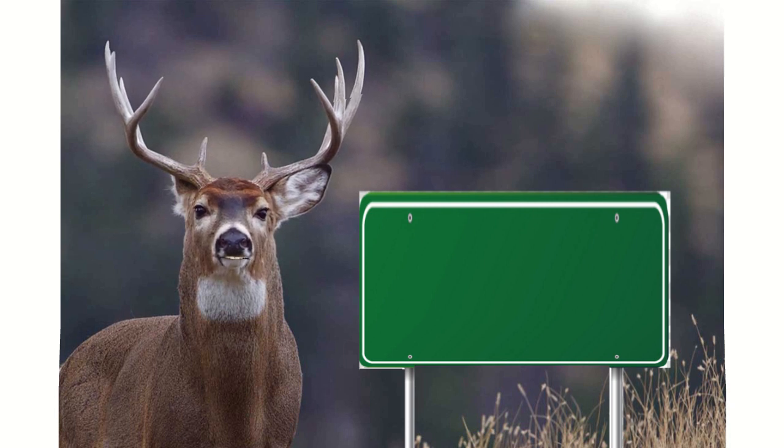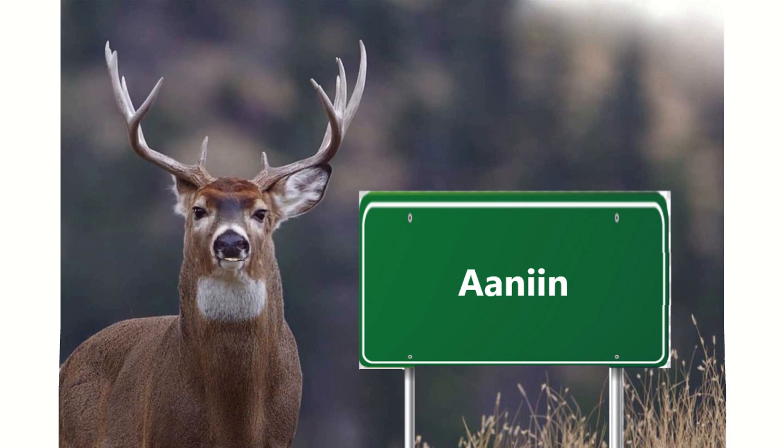Now let's try sounding out the second word I presented. The syllables for this word are going to be the double A or ah sound. Next is N-double-I-N, pronounced neen. Ah, neen.